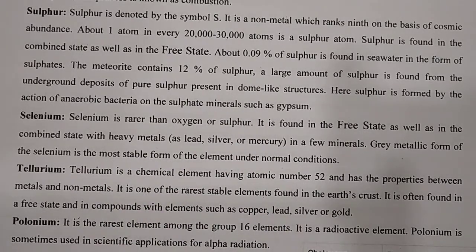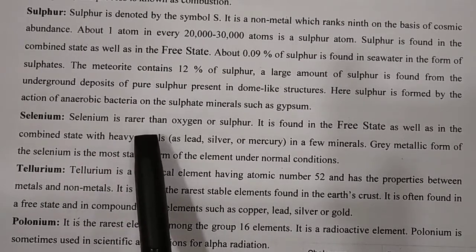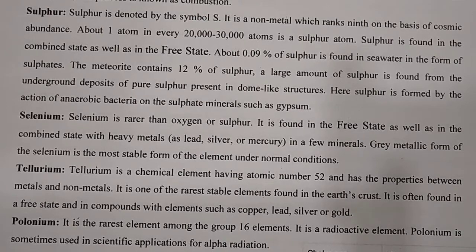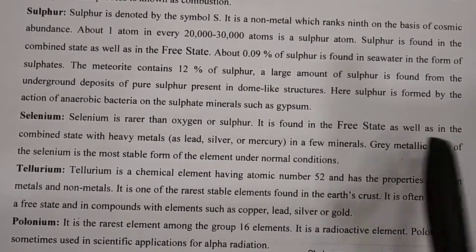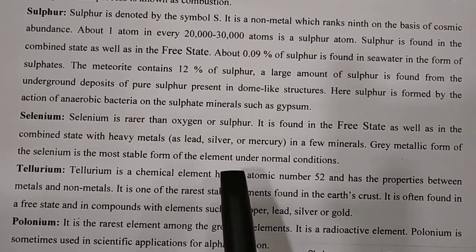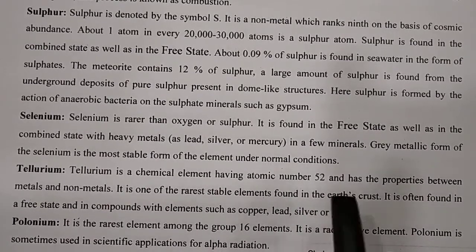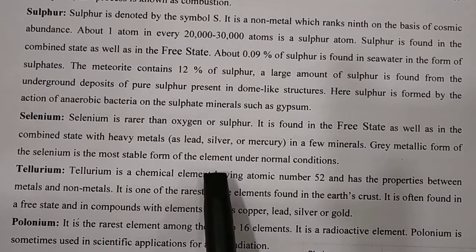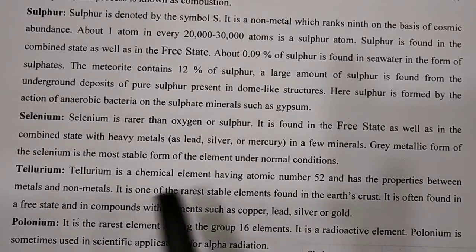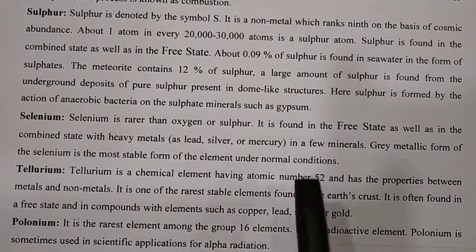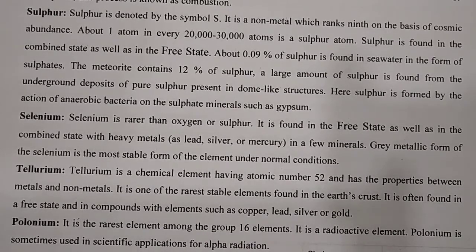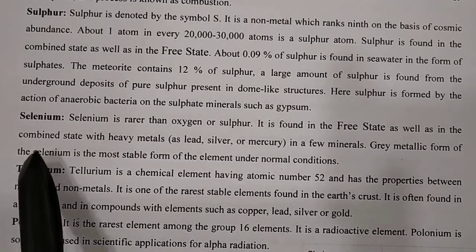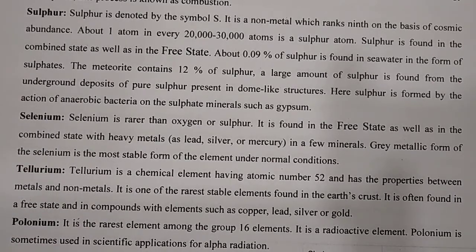After sulfur, next is selenium. Selenium is rarer than oxygen or sulfur. It is found in a free state as well as in a combined state with heavy metals like lead, silver, mercury in a few minerals. The grey metallic form of selenium is the most stable form of the element under normal conditions. Now one more general knowledge question, selenium dioxide. Where do you find the highest amount of selenium dioxide? Head and Shoulders. Yes, selenium dioxide is used as an anti-dandruff agent. So one application of selenium dioxide is that it is used as an anti-dandruff agent in shampoo.